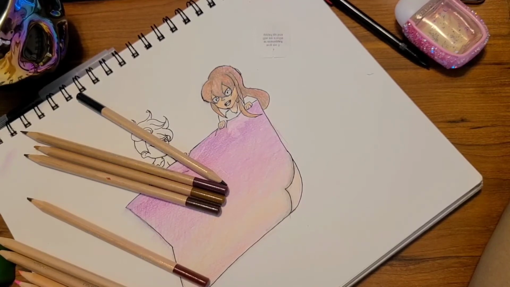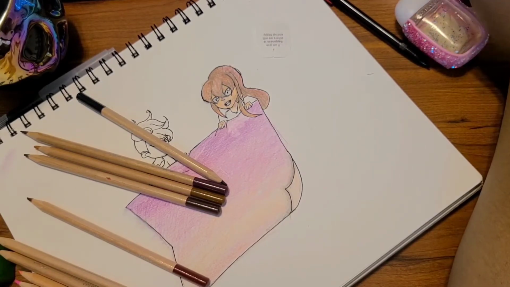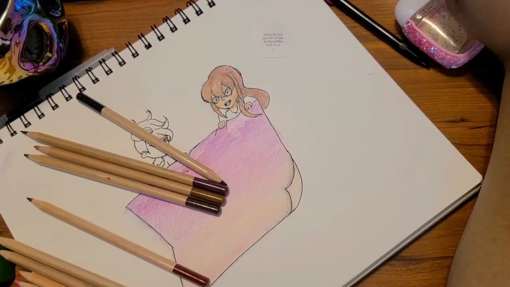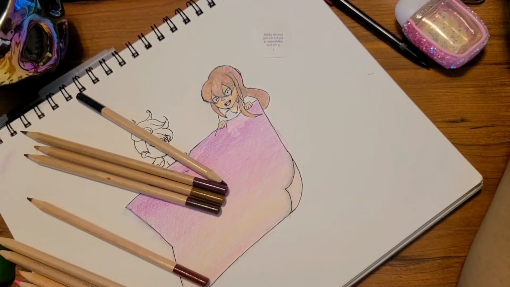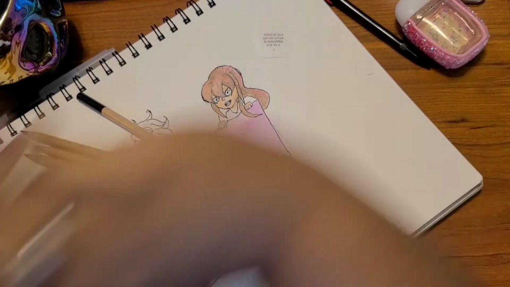And if you guys have any ideas on what to draw next, that would be great, because I am always looking for inspiration. Most of my inspiration thus far comes from Pinterest and Instagram.